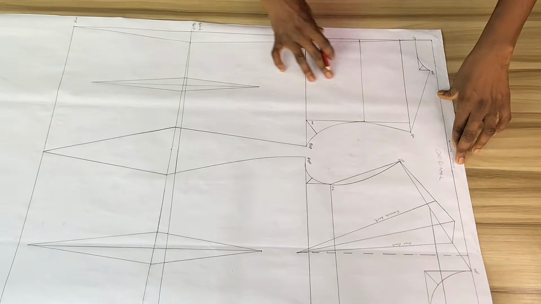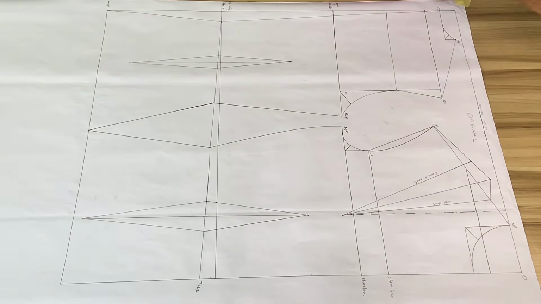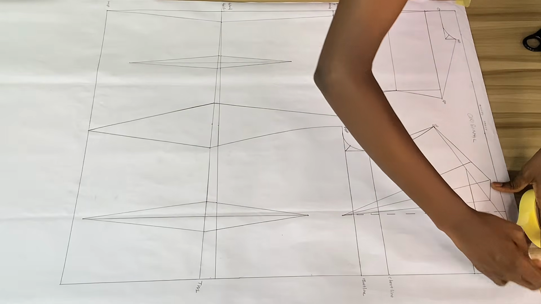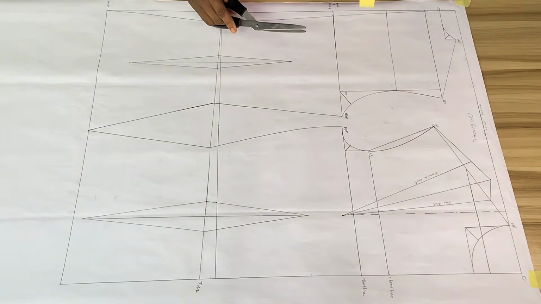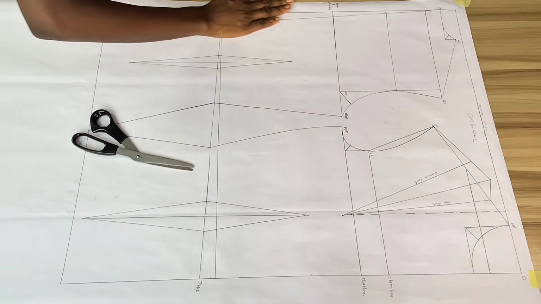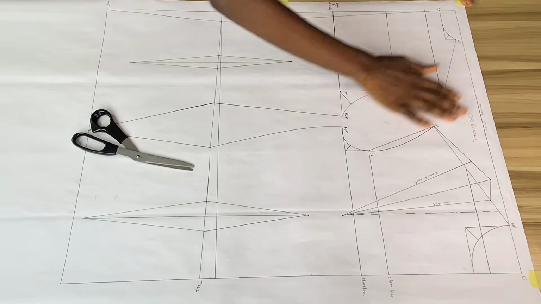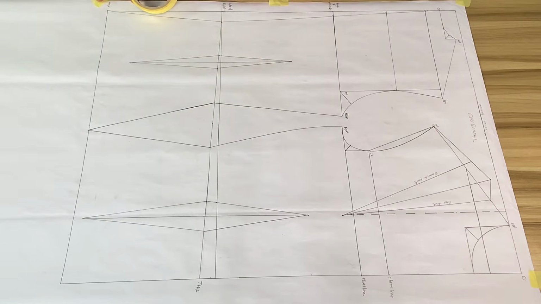The original pattern is this pattern that has all the lines drafted out. Make sure the top and the side of the pattern papers are properly aligned on each other. Then use your sellotape to hold the paper on the table so that it doesn't shift while tracing. Make sure that there are no bubbles on the pattern paper and that it is very flat.